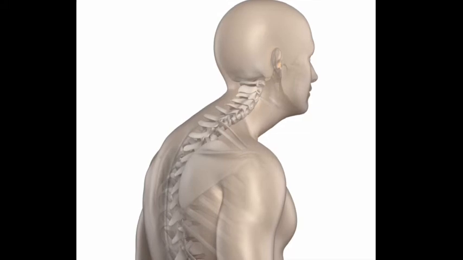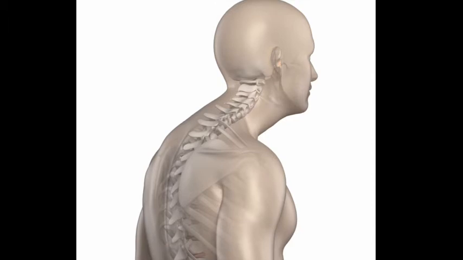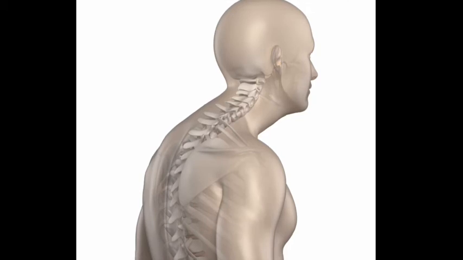Kyphosis can be a secondary condition associated with other things such as ankylosing spondylitis. Now, with ankylosing spondylitis, I'm not sure if I've discussed this before. Ankylosing spondylitis is an autoimmune disorder where the body's immune system attacks the intervertebral discs and causes them to degenerate.